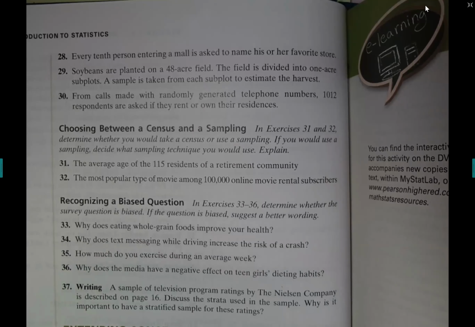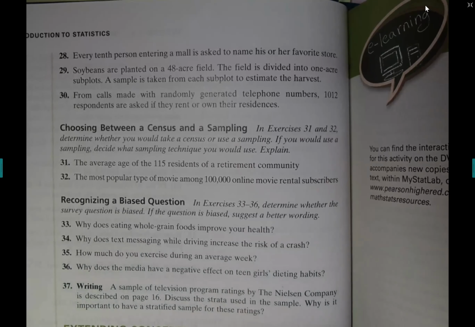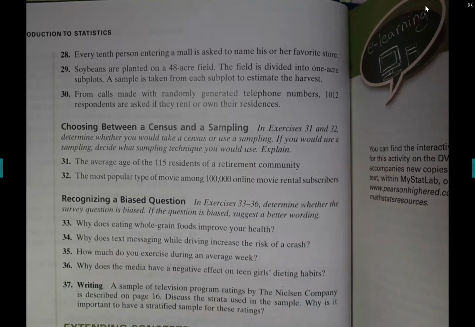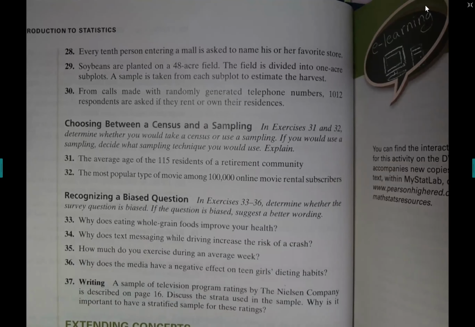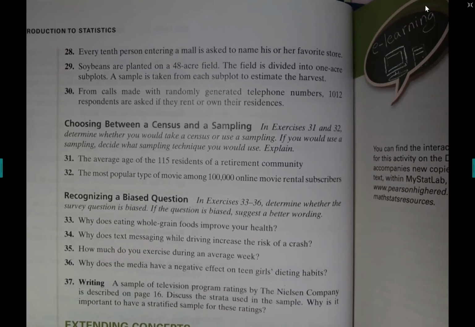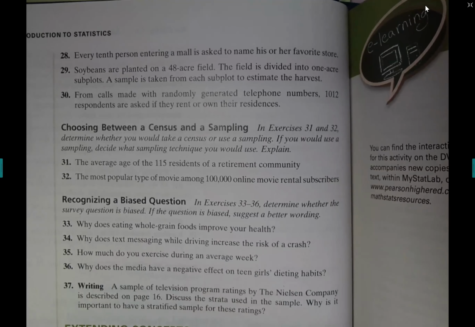It's stratified because you have 48 segments. You go to each segment and get a sample from there. That is exactly right, and they should take the same amount from each because they are all 1 acre. What about the last one, guys?